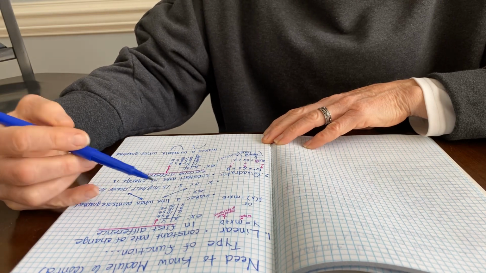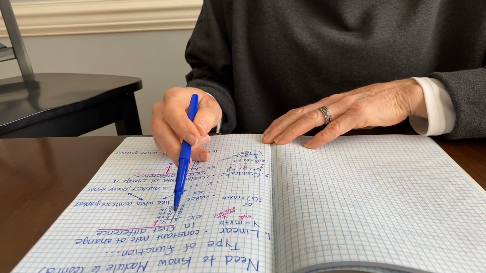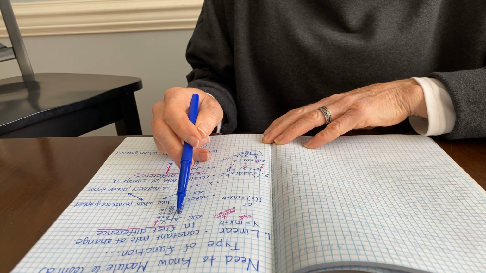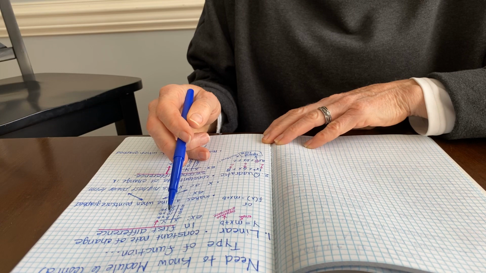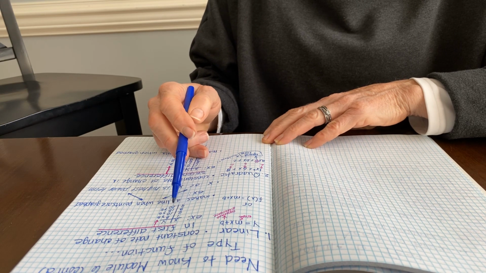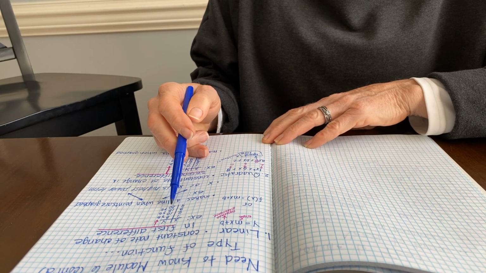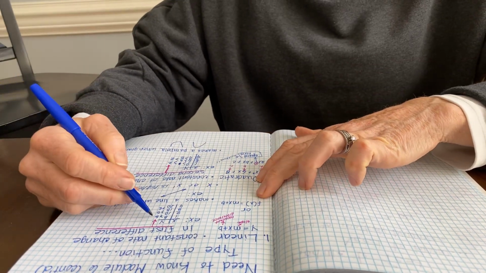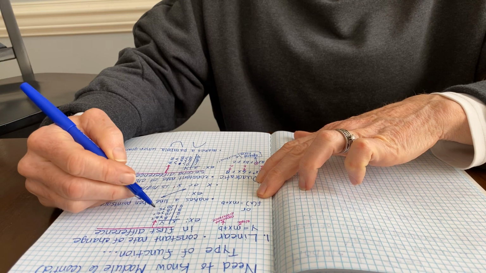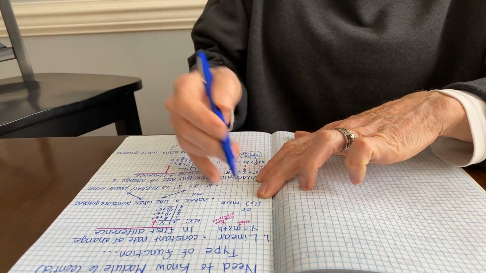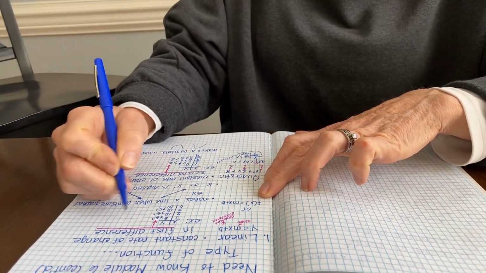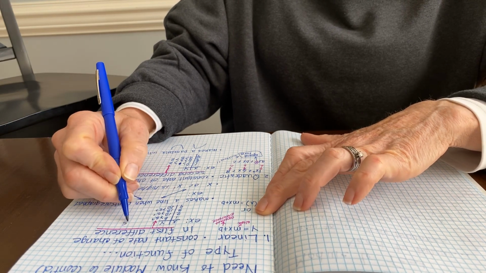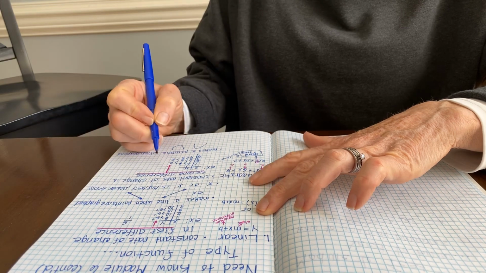When I plug in my x's and y's for my table, I have 1 and 5, 2 and 10, 3 and 15, 4 and 20. My rate of change, or my difference, is plus 5 every time. Okay? So now my 5 is going to be my rate of change. 5 over 1 is my slope.